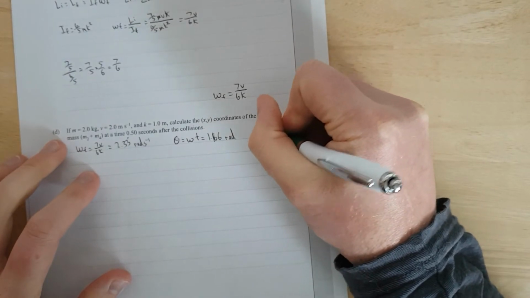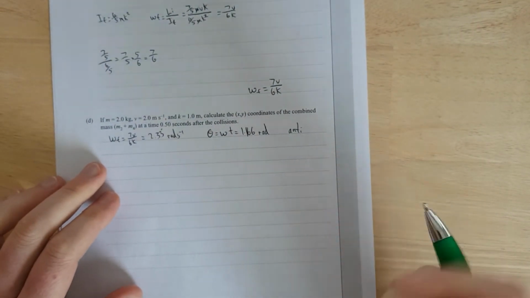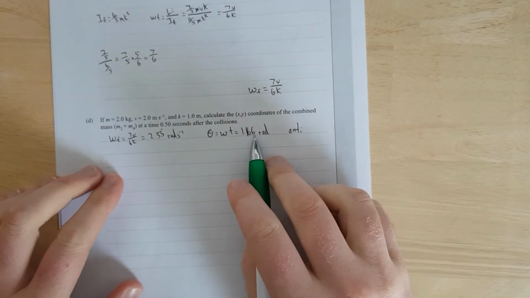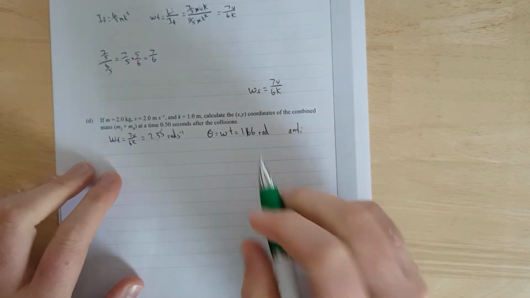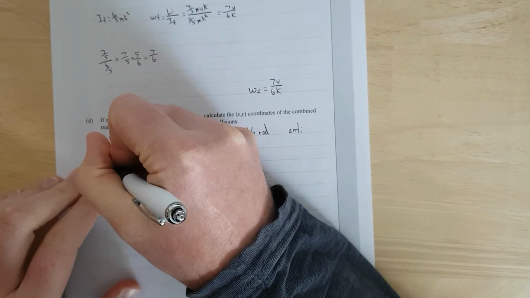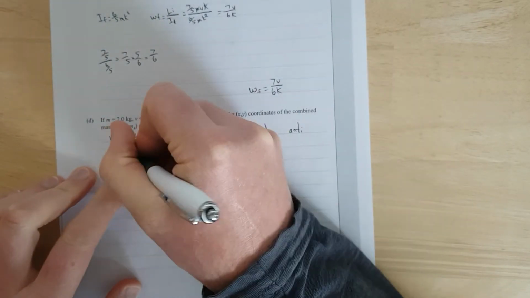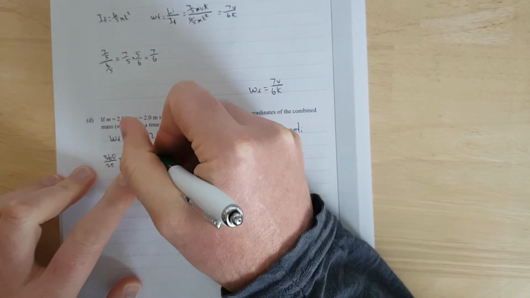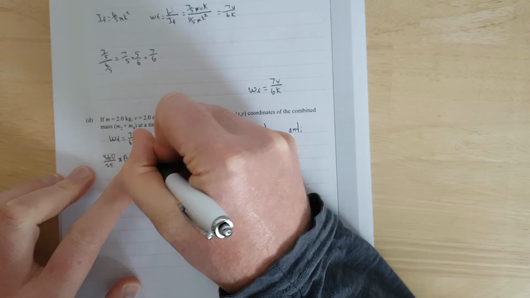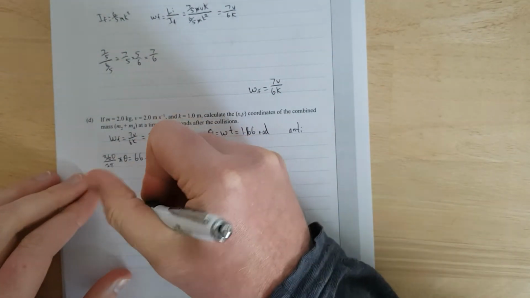Just because people may want to know, I'm going to turn this into degrees. We multiply that number by 360 over 2 pi, since there are 2 pi radians in a full circle, and that gives us 66.84 degrees.